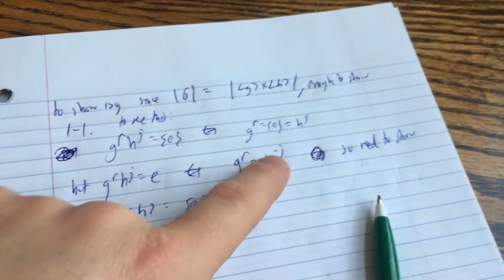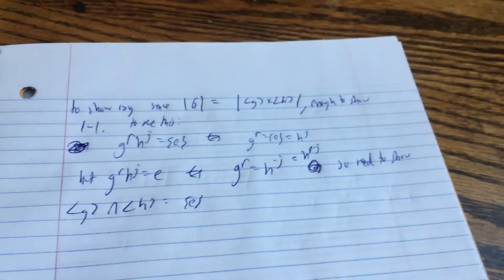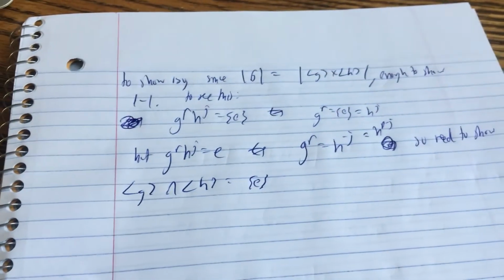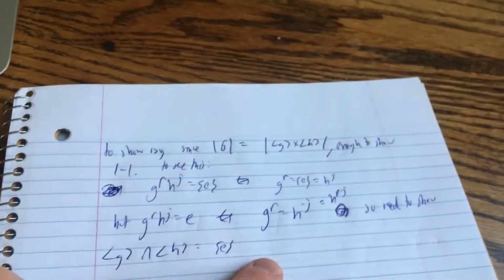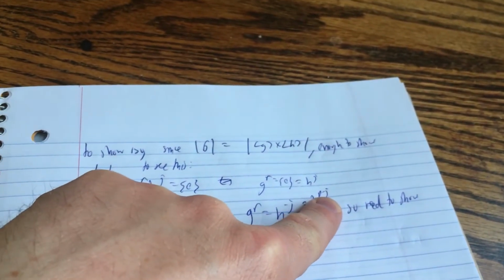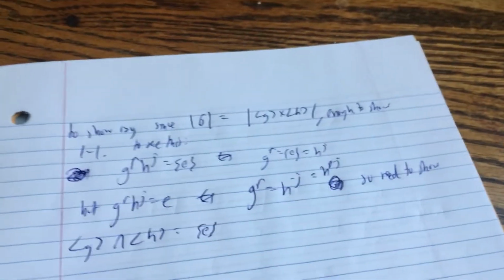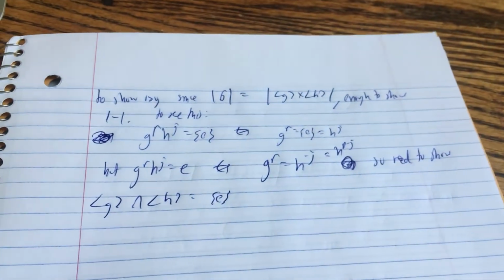H is an element of finite order, so H to the minus J, that's actually just H to the P minus J. Remind you that this is an element of finite order, so no problem with the negative. So you just need to show that the intersection of these two groups inside G is actually just E. Once you've done that, then this equality forces G to the R as E is H to the minus J, which is the inverse of H to the J. So that forces this equation, and then we win, right? So to see this one-to-one property, that actually just boils down to showing this, right?